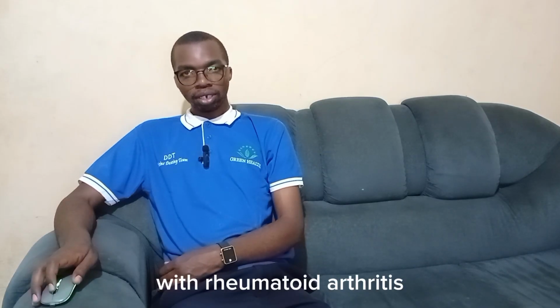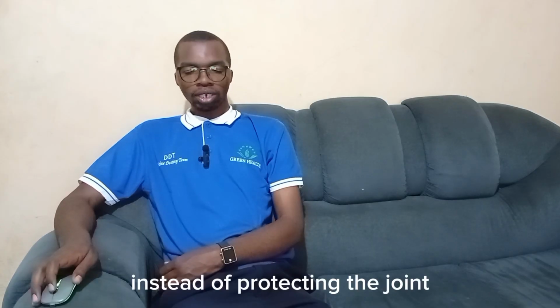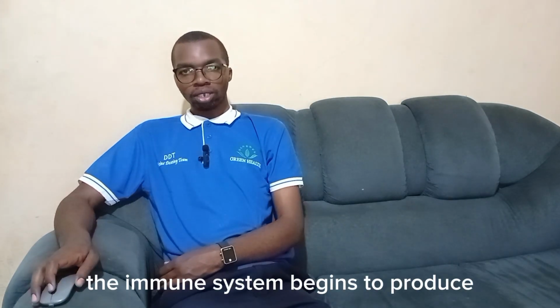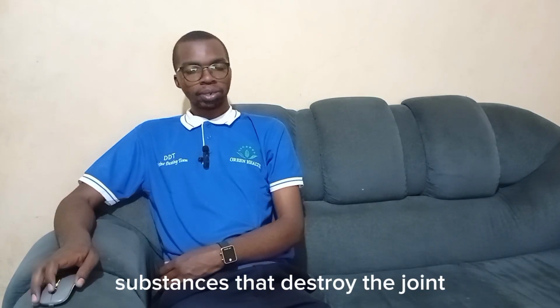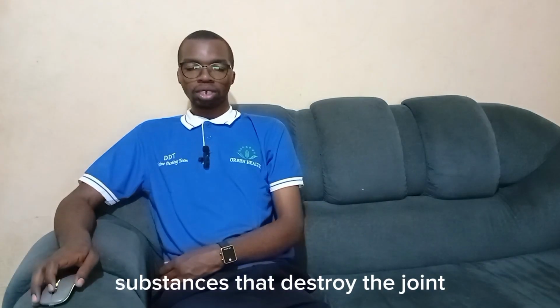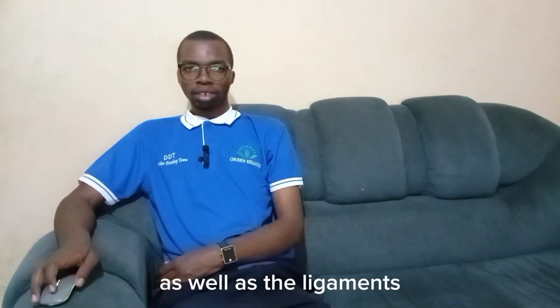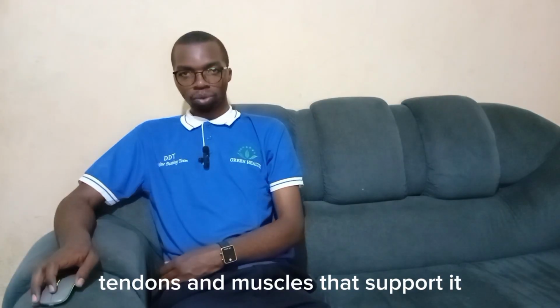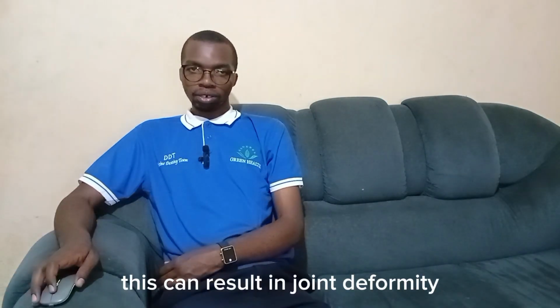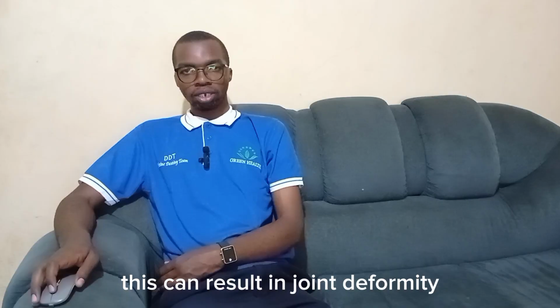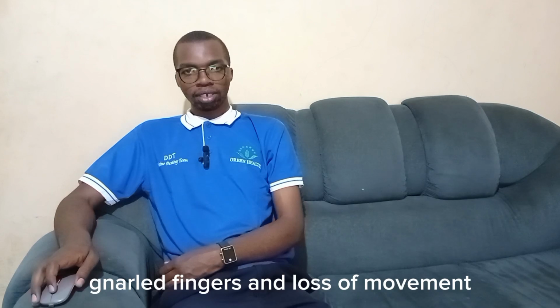With rheumatoid arthritis, instead of protecting the joint, the immune system begins to produce substances that destroy the joint, as well as the ligaments, tendons, and muscles that support it. This can result in joint deformity, such as bent, gnarled fingers, and loss of movement.